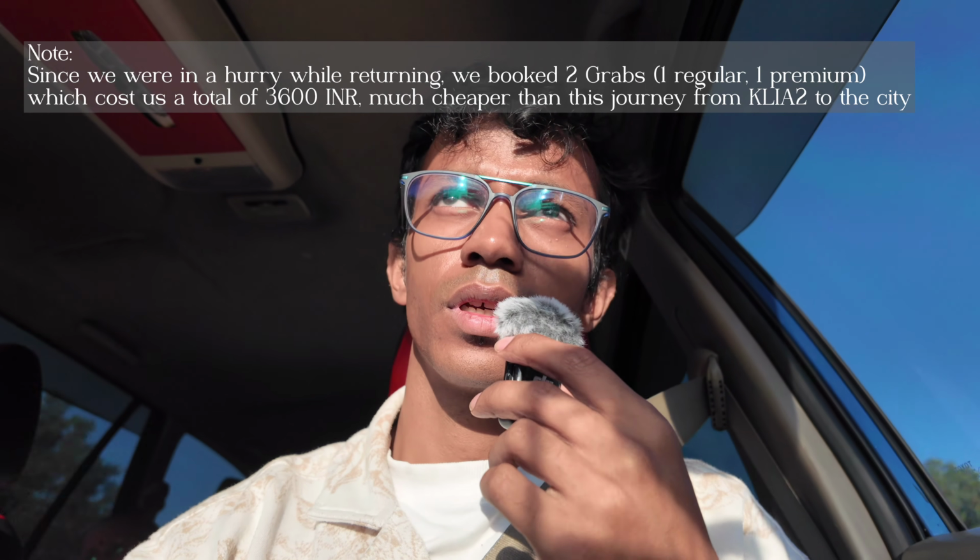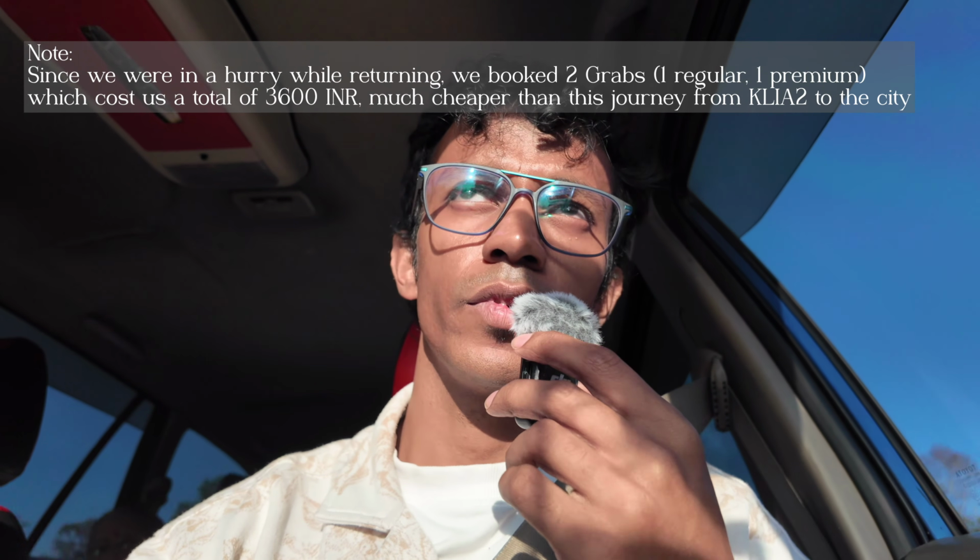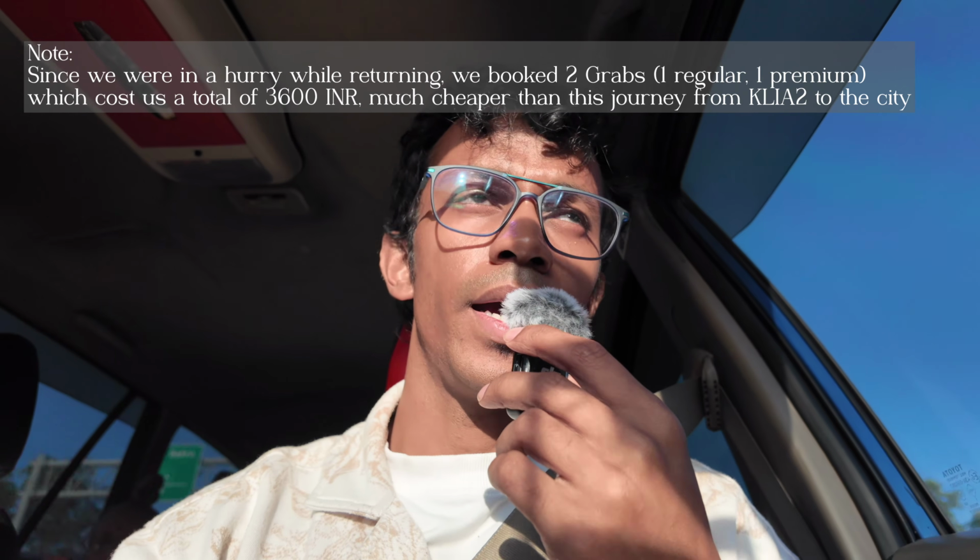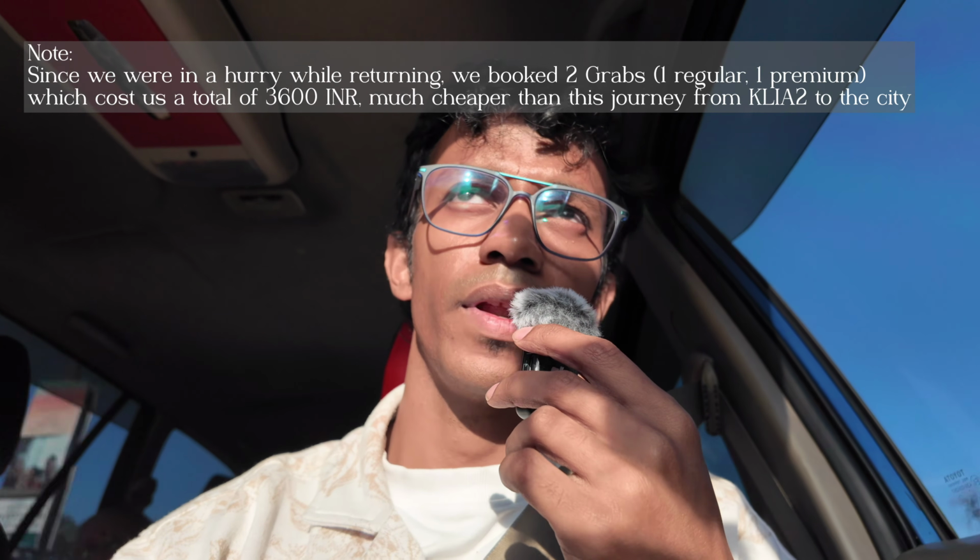Now since we came with our parents and they had a sleepless night because of the flight, we thought we'll not look for other options like a bus or a train, so we booked 2 airport cabs, and as I mentioned, the cost was on the higher side.